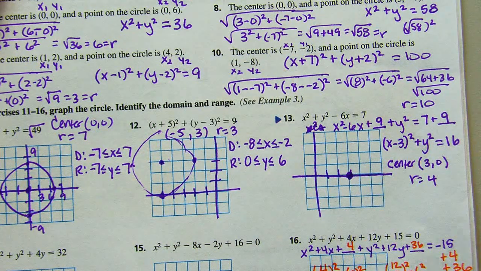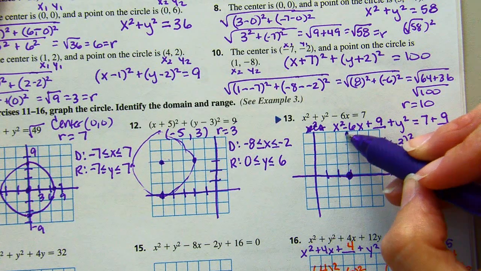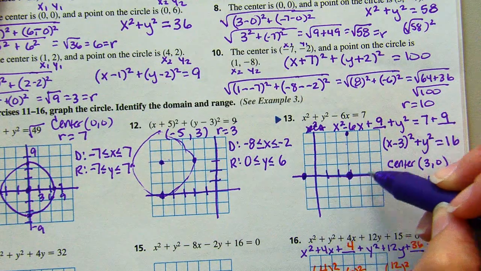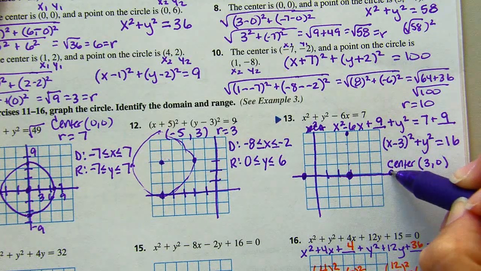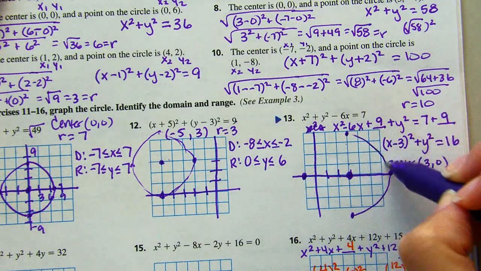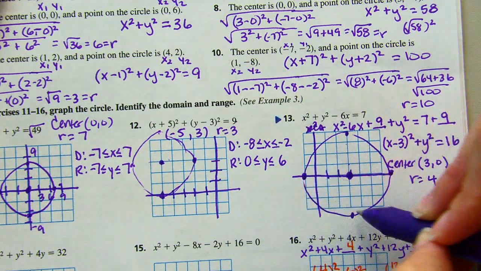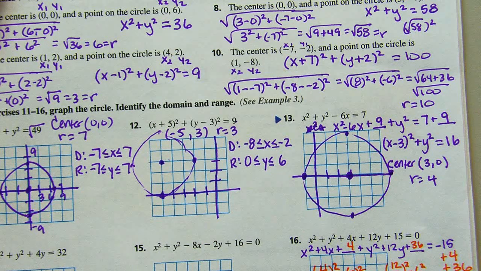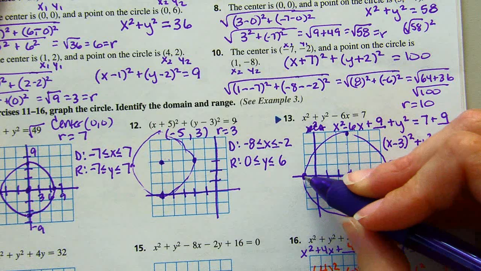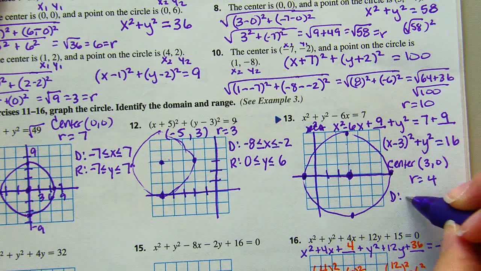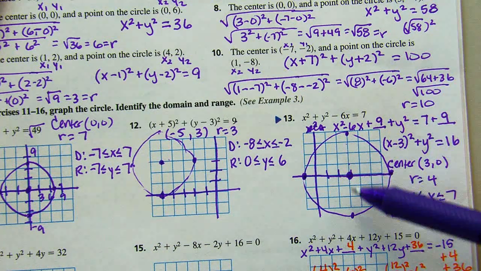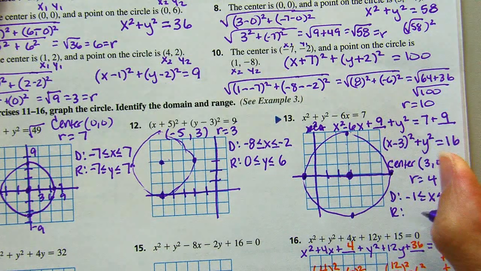Okay, my center is at 3, 0. 1, 2, 3, 4 is up here. 1, 2, 3, 4 here. 1, 2, 3, 1 space off the graph there, and 1 space off the graph here. So we're going around like that. My domain for the honors classes is going to be from negative 1 to 7. My range is going to be from -4 to +4.